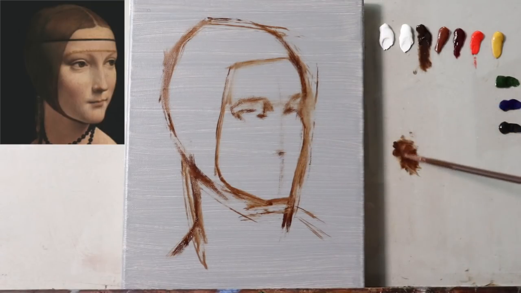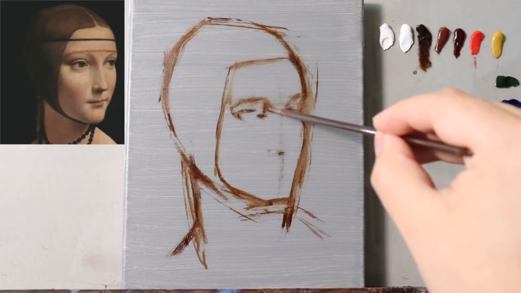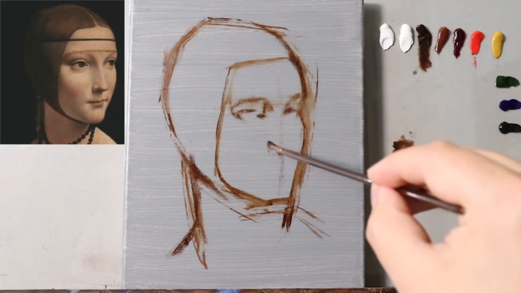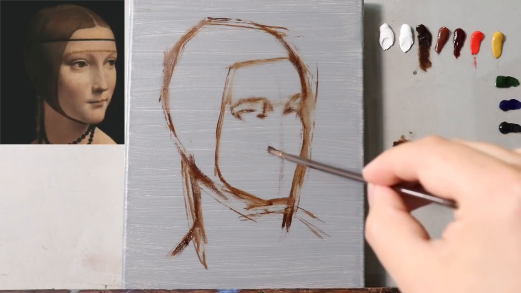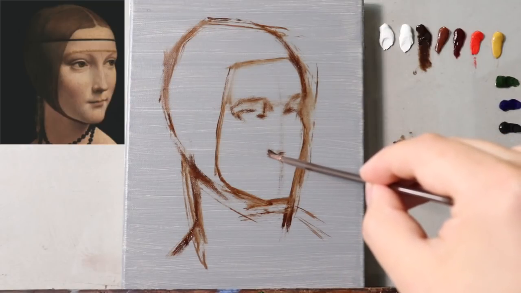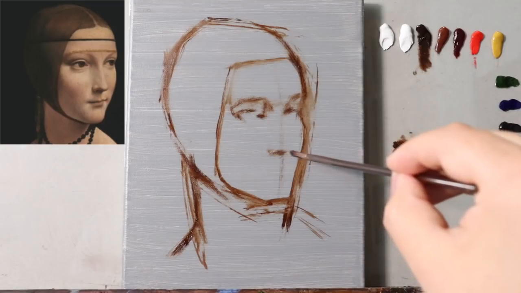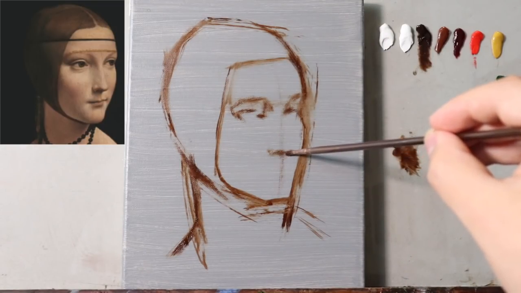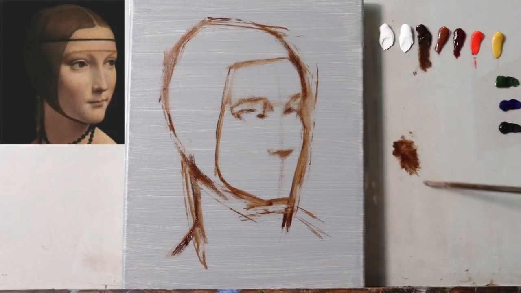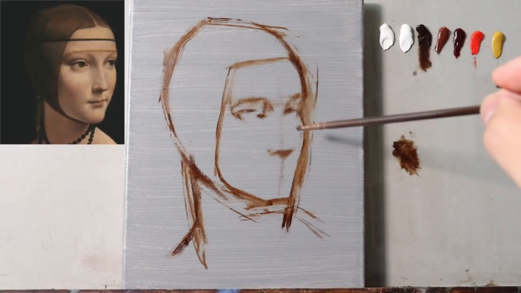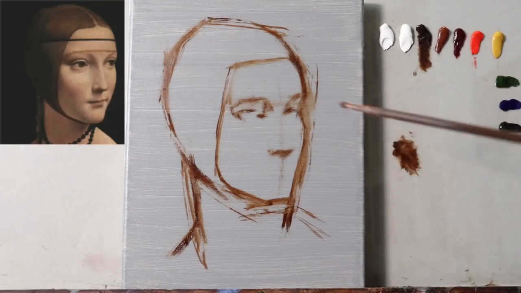Okay, so the bottom of the nose is going to go over there. And the more I observe the Da Vinci, the more I'm really fascinated with the geometry of the head. It seems very analytical. I do have a math background, so I get it. I get that there's beauty in geometry, that there's beauty in complexity. But anyway, let's talk about the painting.